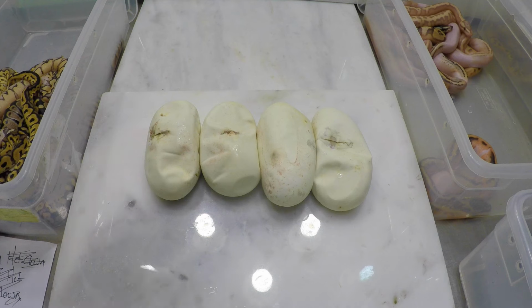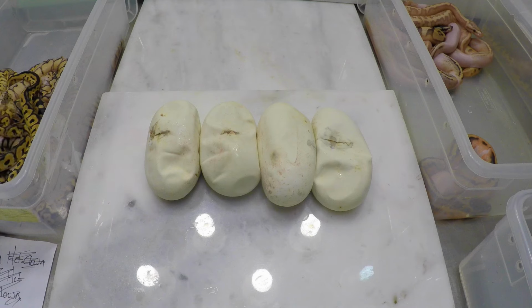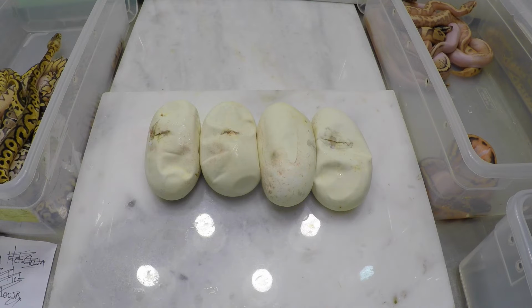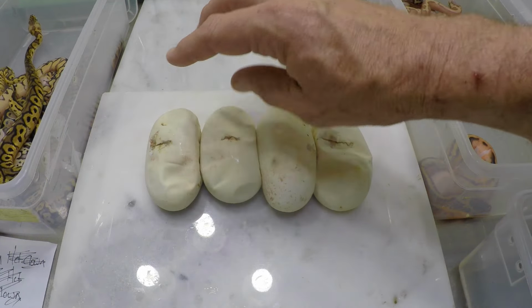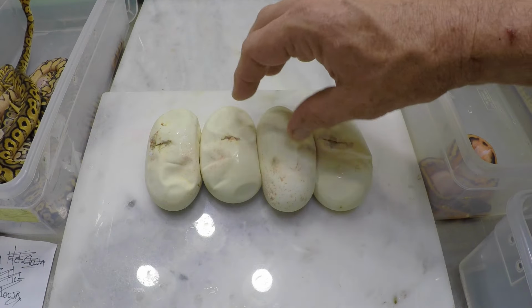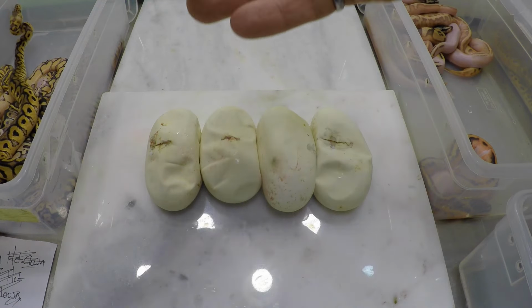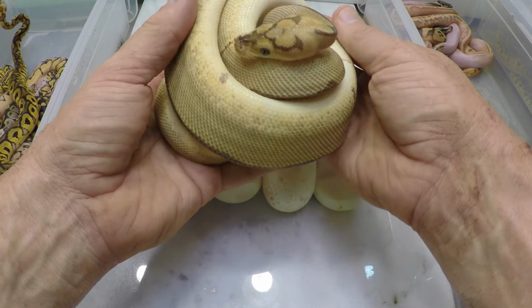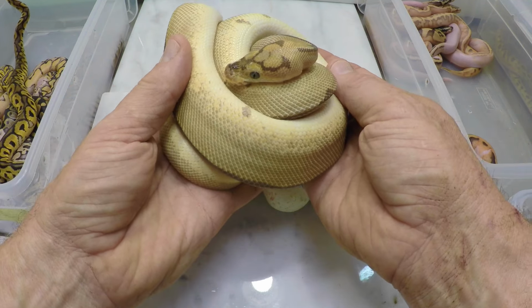Well, if I'm lucky, I'd be hitting on some different visuals. So basically, from a visual to a het, we have the likelihood that half of the clutch will be clowns. We have a 25% probability we're going to hit the spider clown.